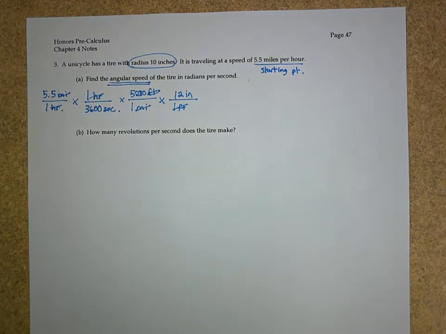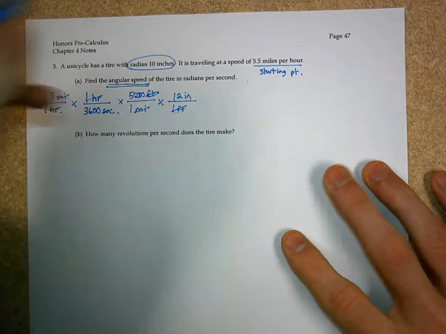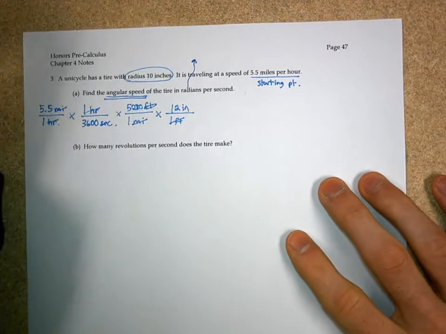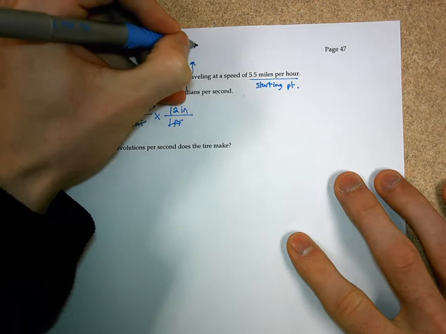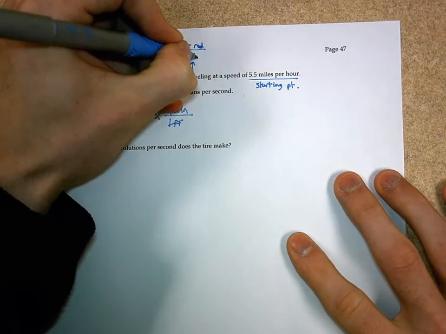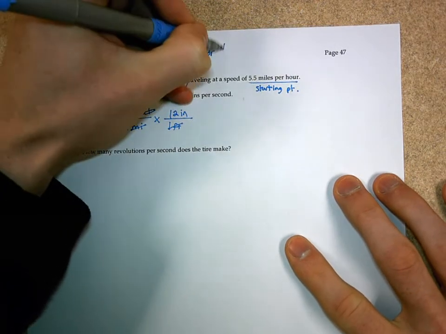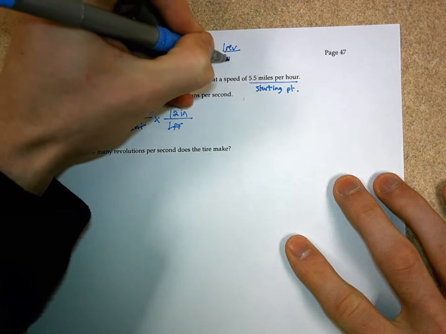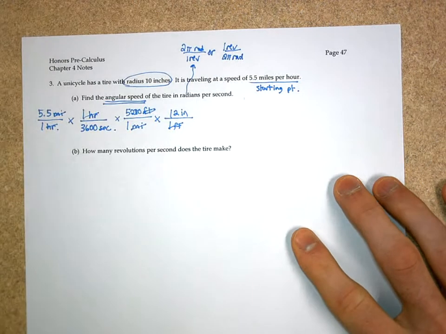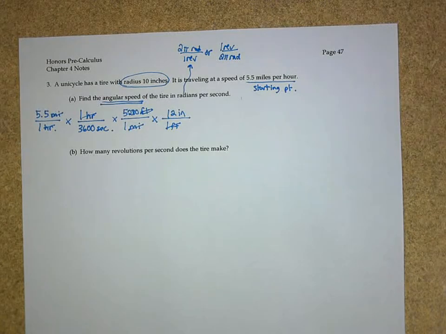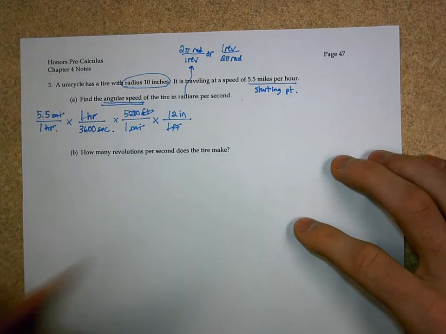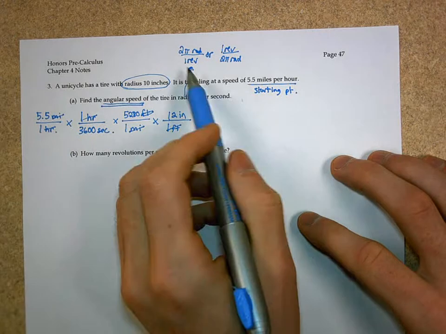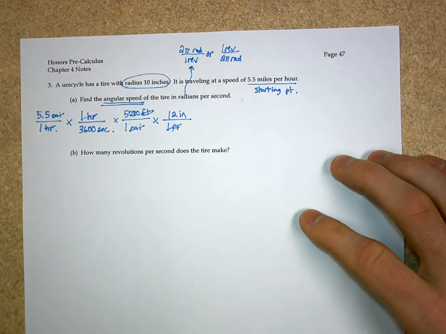So now I ask myself, if I want to get to radians per second, the only piece that I have in terms of a factor that is going to give me radians per second is 2 pi radians over 1 revolution, or 1 revolution over 2 pi radians. And currently I've got inches over seconds. I somehow need to bring revolutions into this.